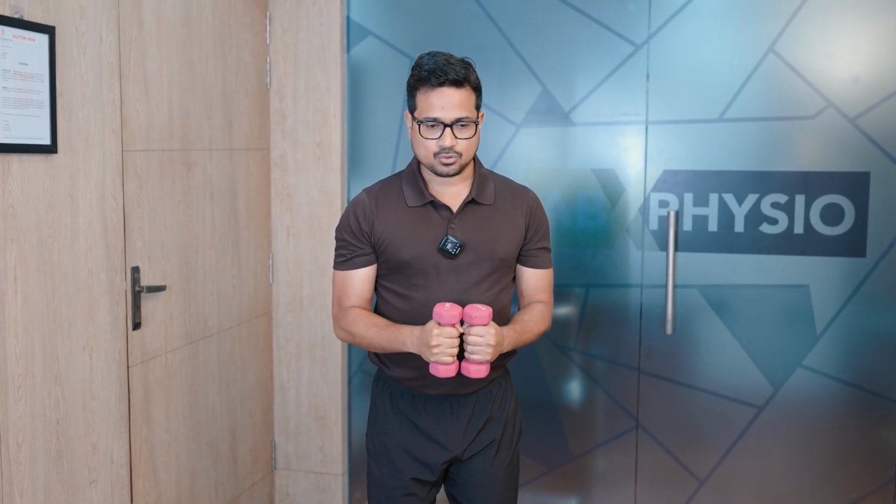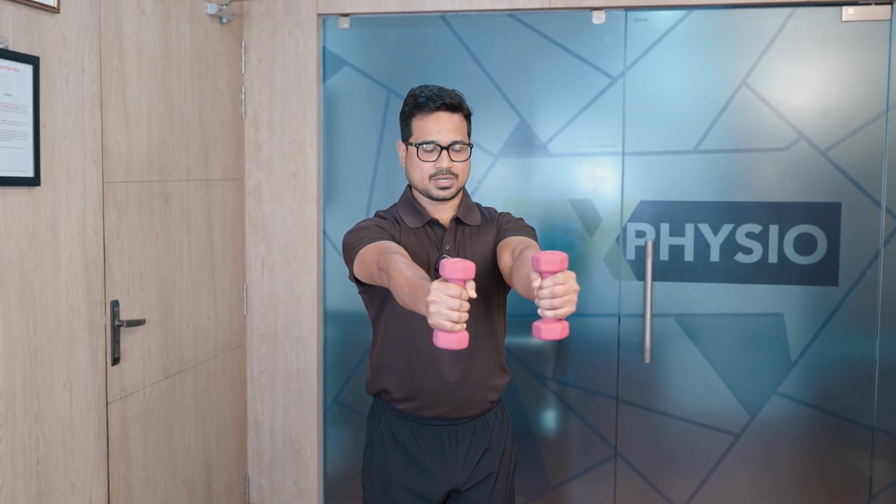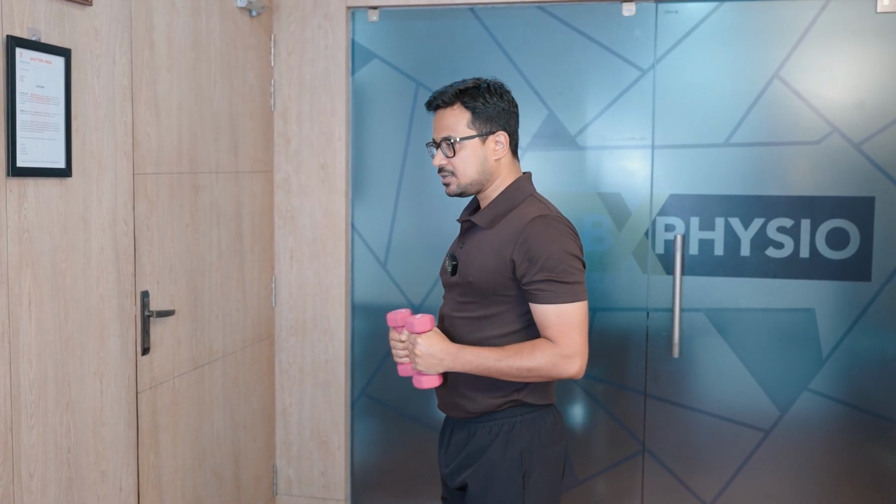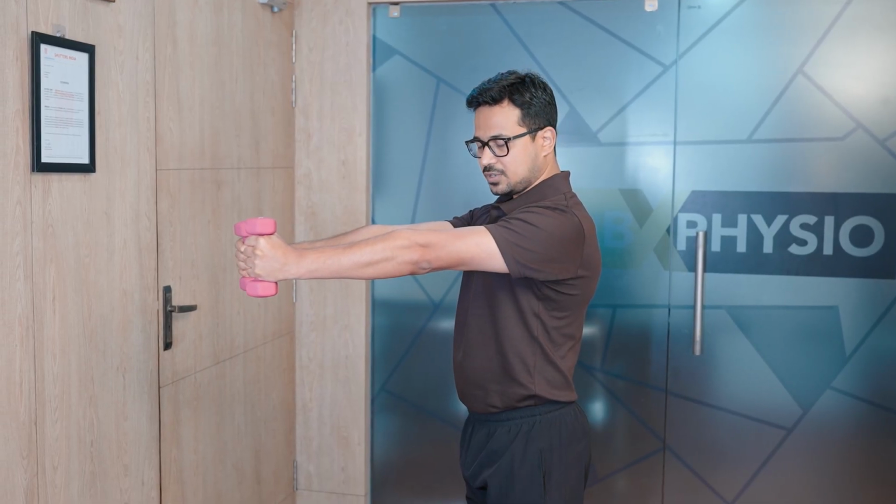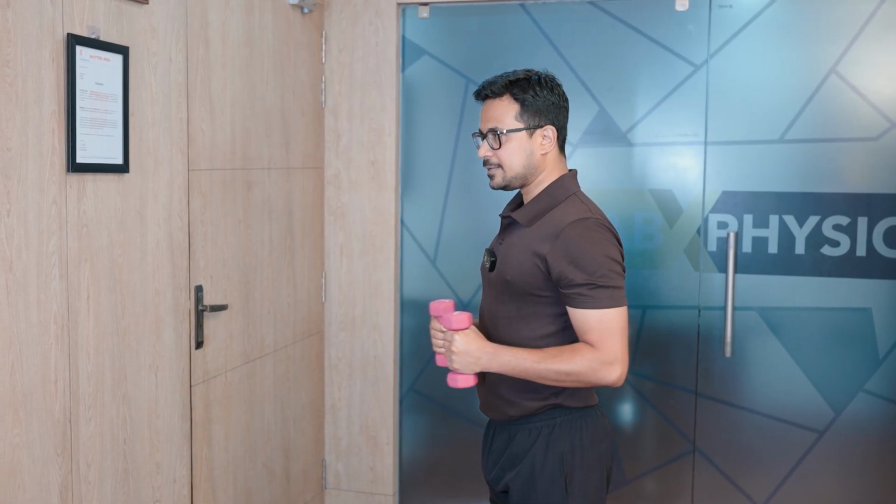Then I can do both sides, keep my posture erect and relax. Next is reaching forward. If I show from the side, reach forward. You don't have to lift above your shoulder level.